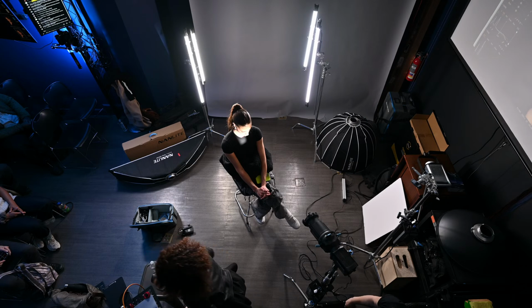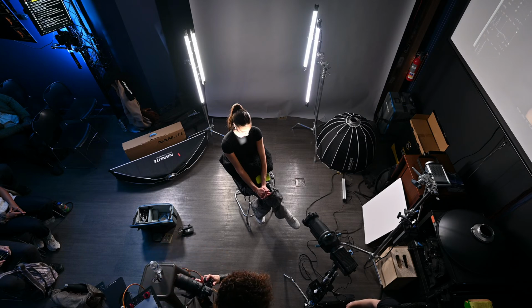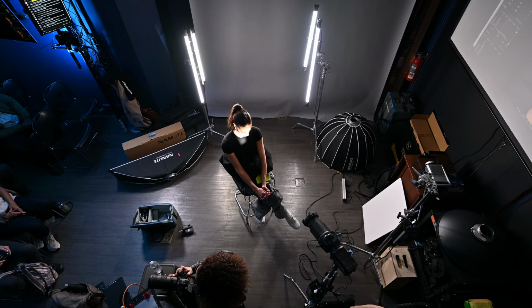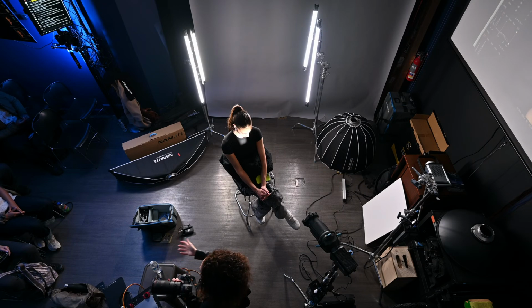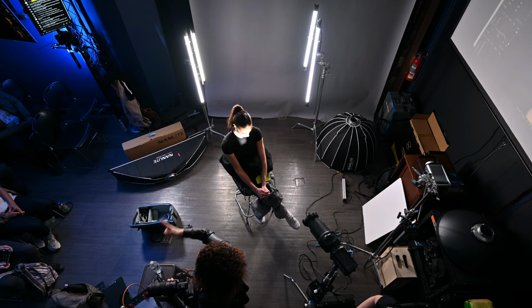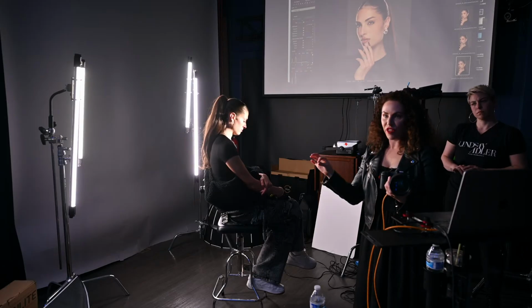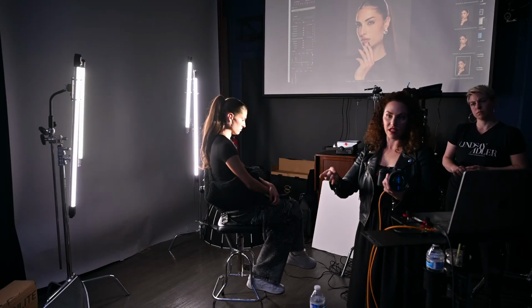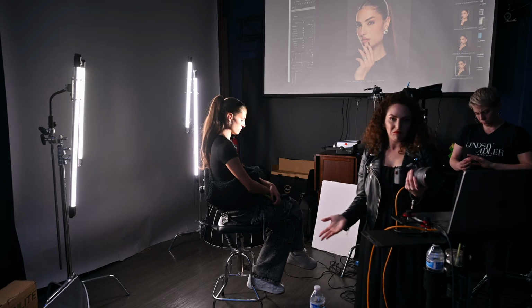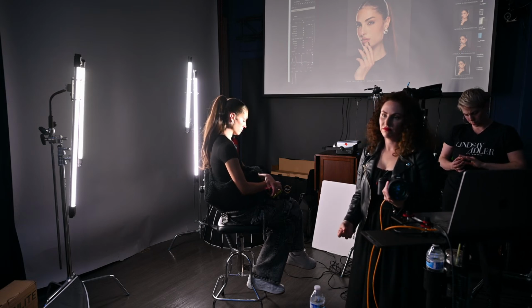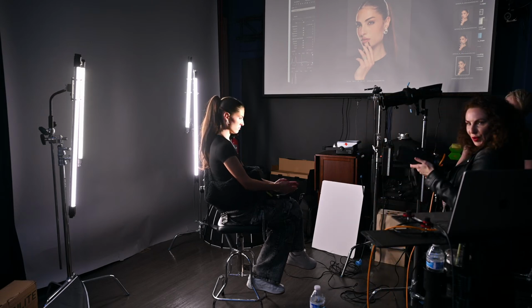Do you use a light meter? The question was online, do I use a light meter? I only use a light meter if I need to recreate a setup. Like the job I showed you in the beginning that was in New York and LA, we did diagrams, we did light meters, we did everything you needed because it had to be consistent. So commercial jobs, sometimes. Editorial, no. I make it look cool.